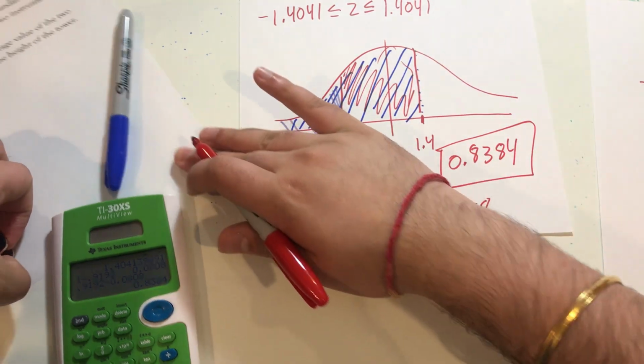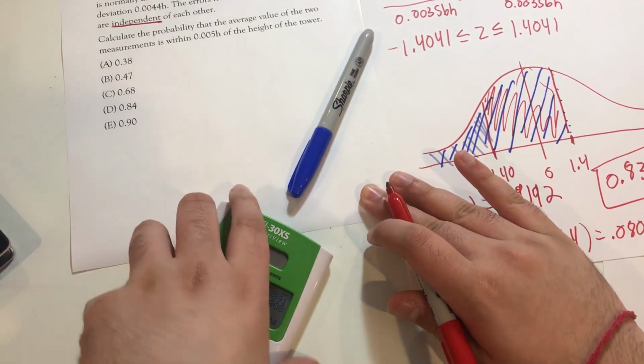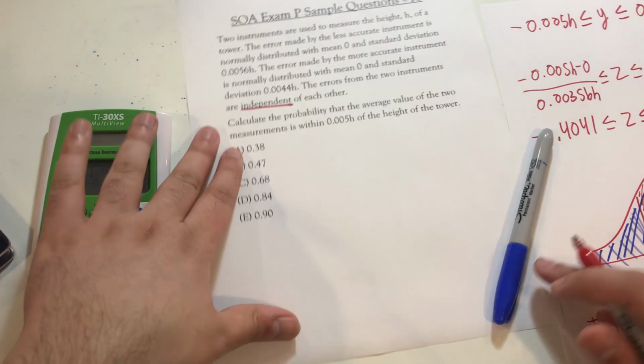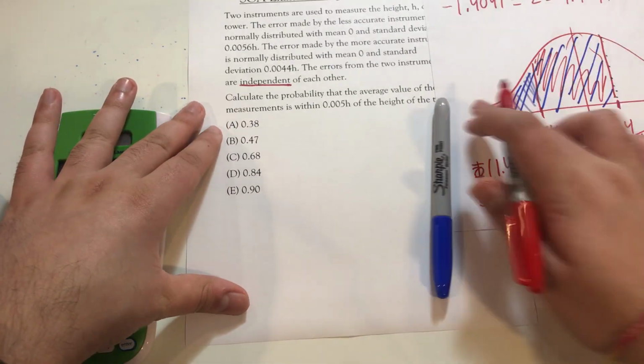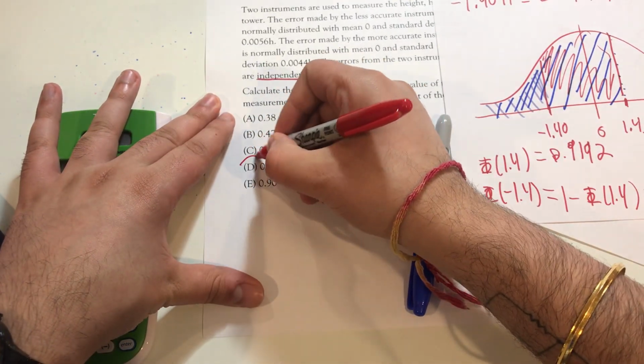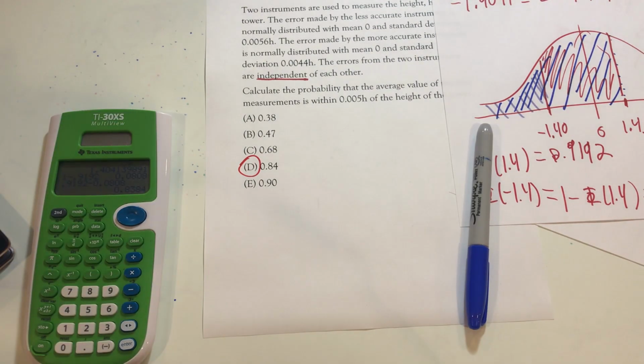My explanation might have just been a bit longer just because normal distribution is quite important. Oh yes, and that matches up with answer choice D there. But I can't stress how important it is to know the normal distribution.